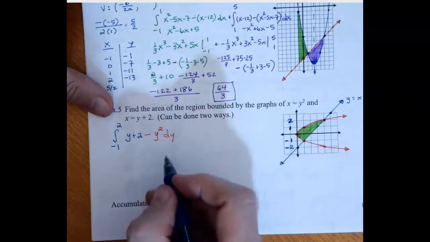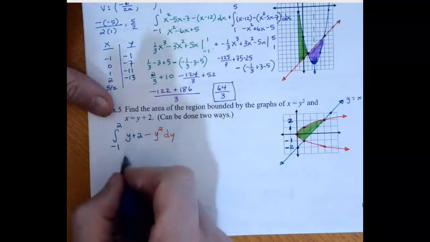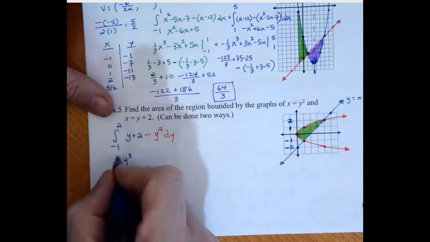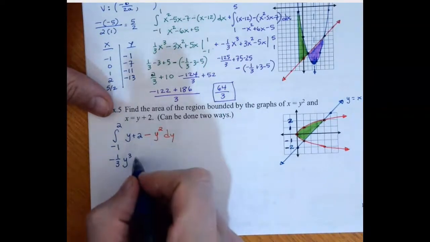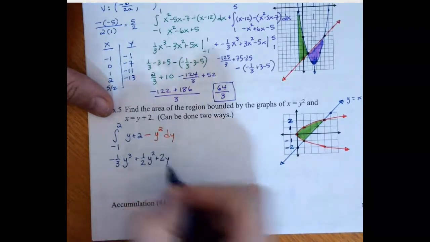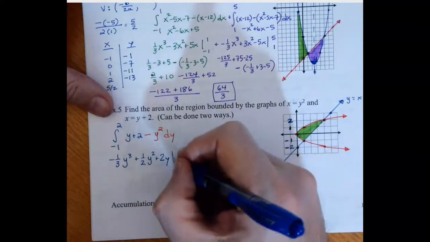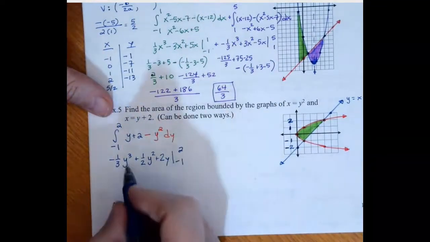Okay. So I'm going to just integrate that. I'm going to put it in order though. So that's going to be negative 1/3 y cubed, plus 1/2 y squared, plus 2y. And that's going from negative 1 to 2. Okay, so we can plug 2 in there.